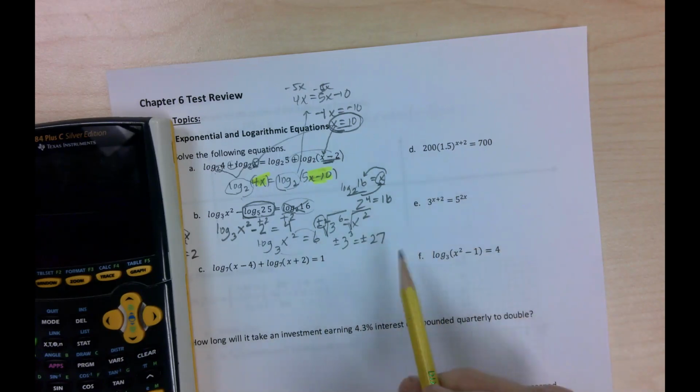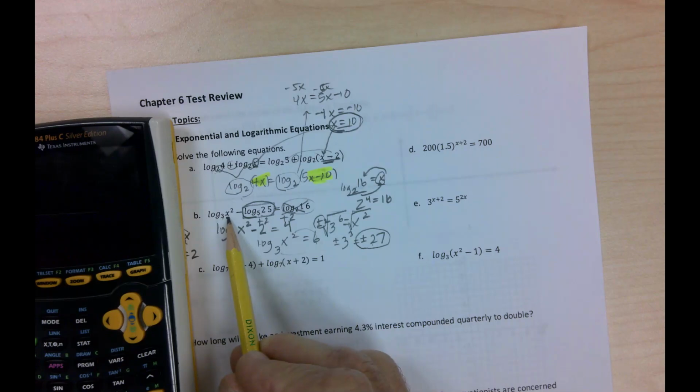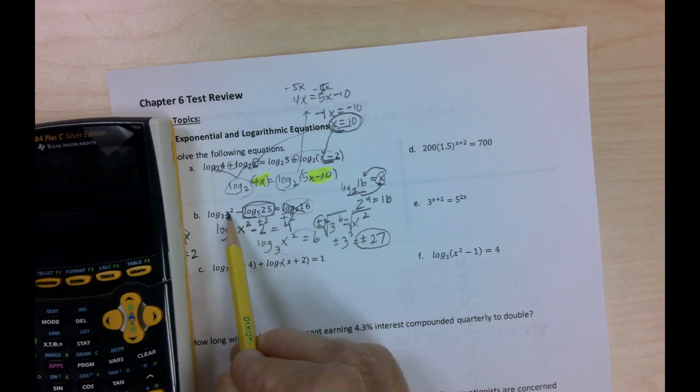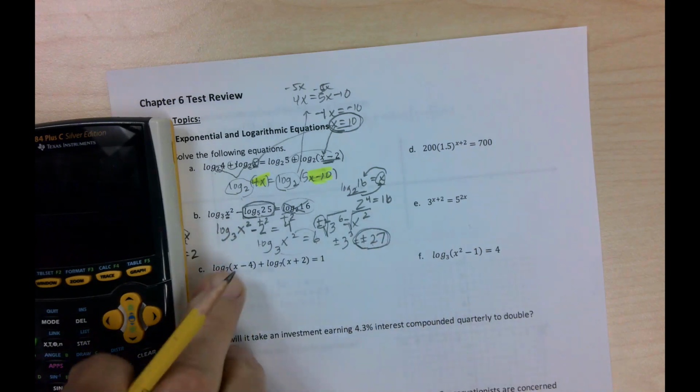Now again, we got to make sure we pop these back into the original, because if we get a negative in this spot, it's no good. So put a 27 in there, square it, no problem. Put a negative 27 in there, square it, we get a positive, no problem. So both of these are correct.